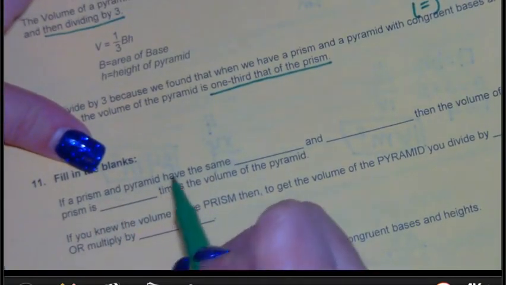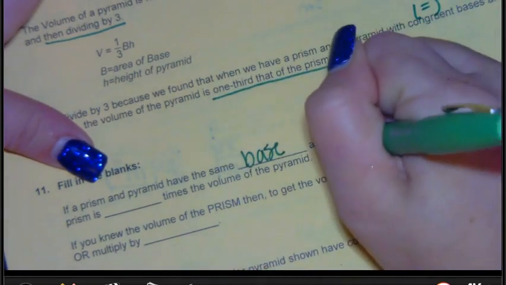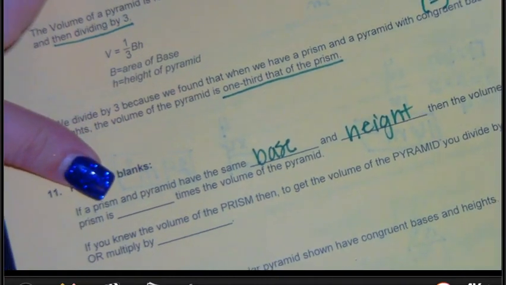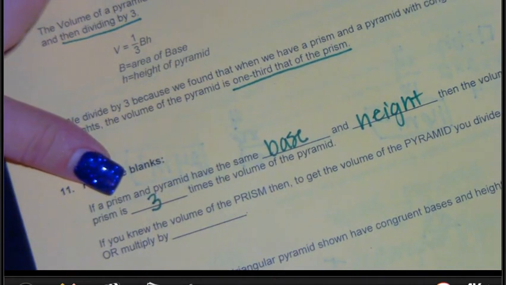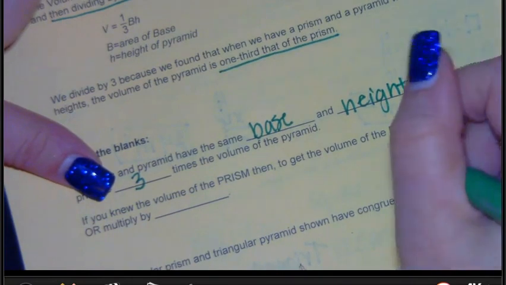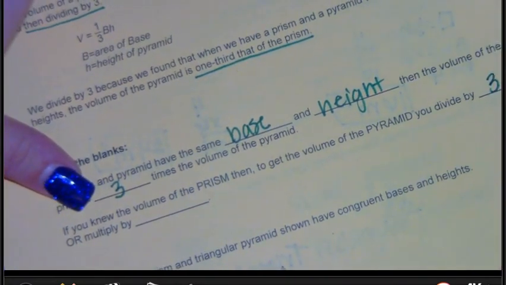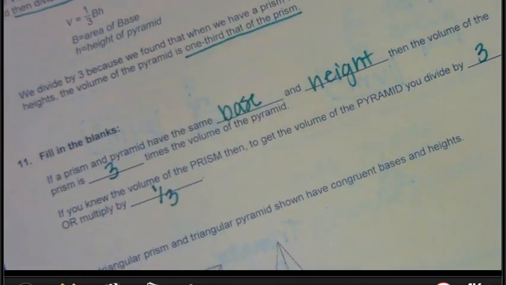All right, so let's fill in the blanks here. If a prism and pyramid have the same base and height, then the volume of the prism is 3 times the volume of the pyramid. If we know the volume of the prism, to get to the volume of the pyramid, you divide by 3 or multiply by 1/3.